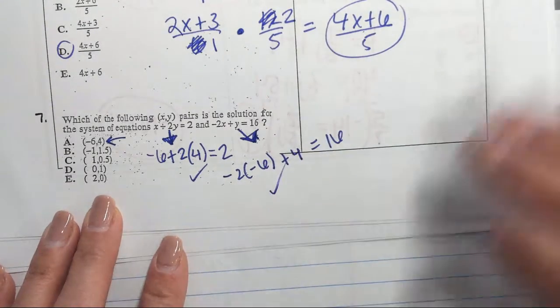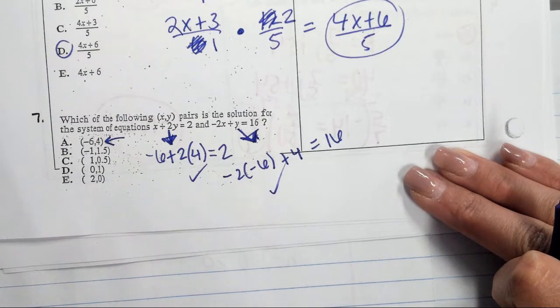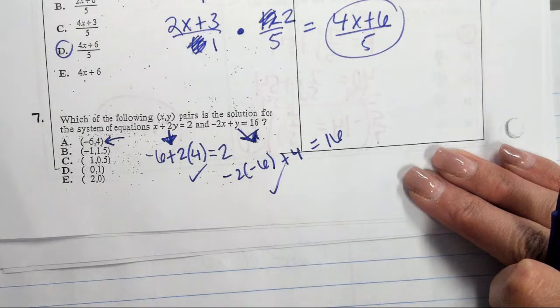Yeah, I'm done. And you don't have to write this out on the test. You could plug this in your calculator or even in your head. So don't feel like you have to show work on each one. I'm just doing it to show you.